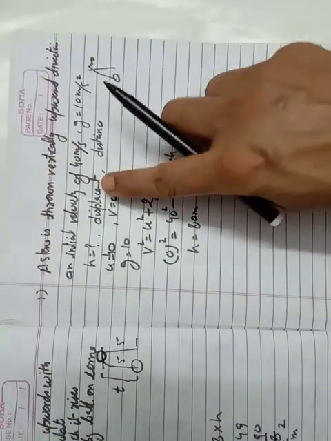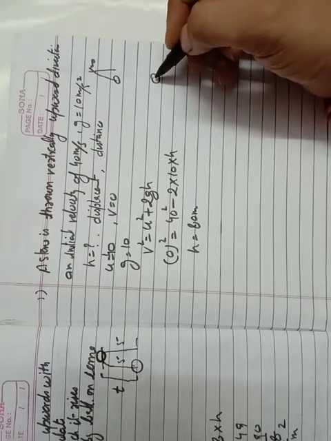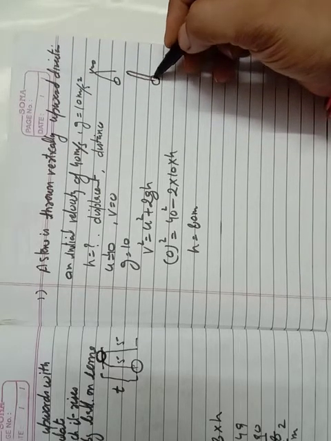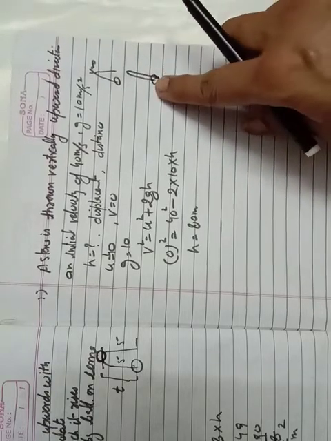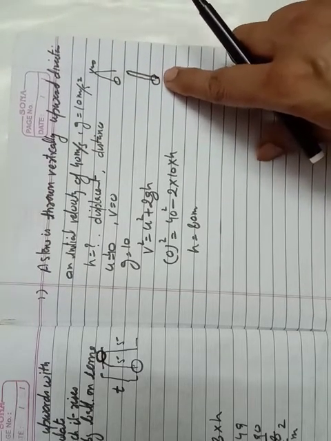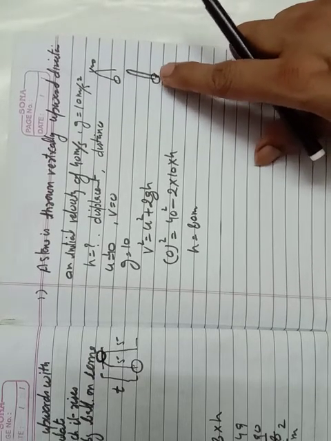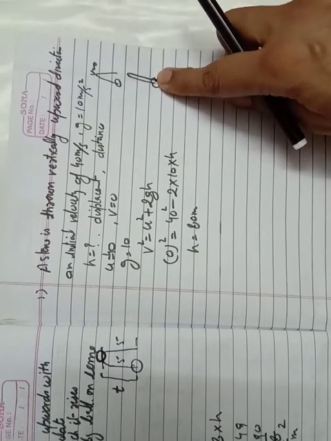Now what will be the total displacement of the stone? Since the stone starts from here and after attaining its maximum height it comes back to this same point, the displacement of the stone is 0. And what about the distance covered? The distance covered is 80 plus 80, that is 160 meter.